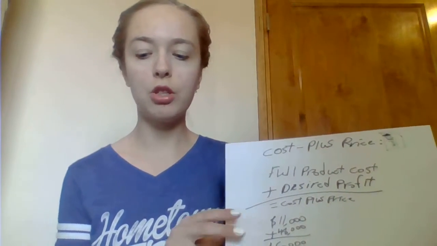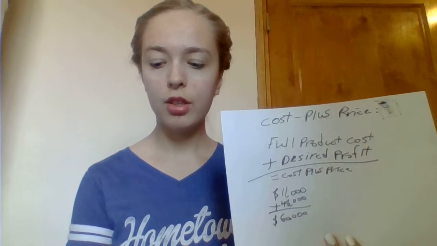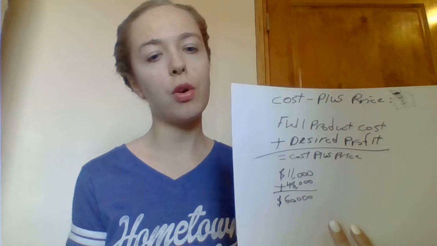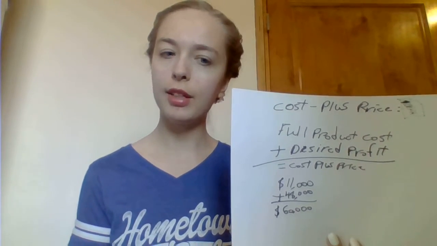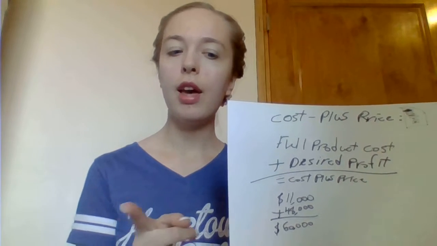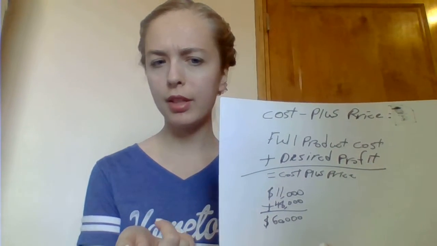Now we're going to look at some cost plus pricing. Cost plus pricing is yet another way of managing some costs versus revenues, and this is going to show us our cost plus price. So first we're going to take our full product cost and then add our desired profit to it, which is going to give us that cost plus price.